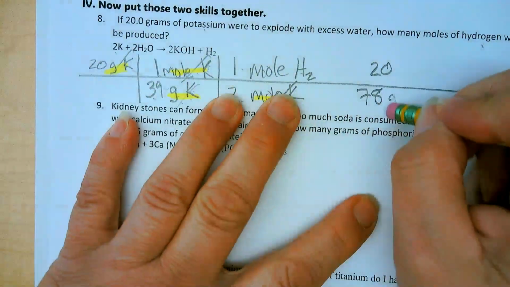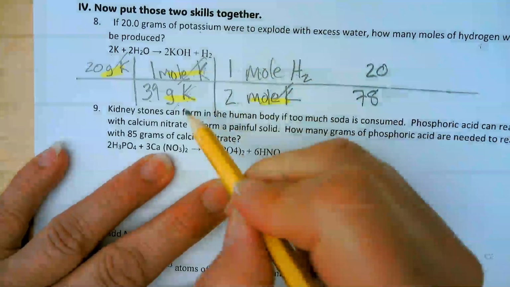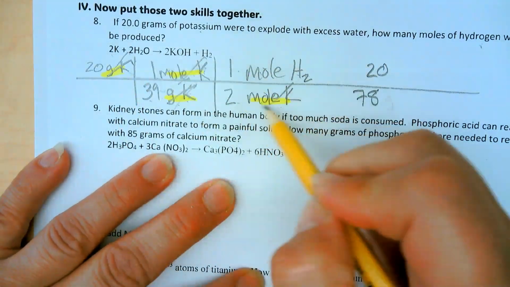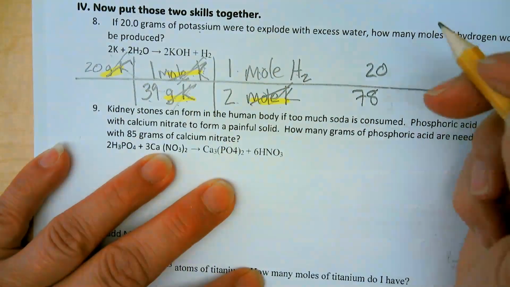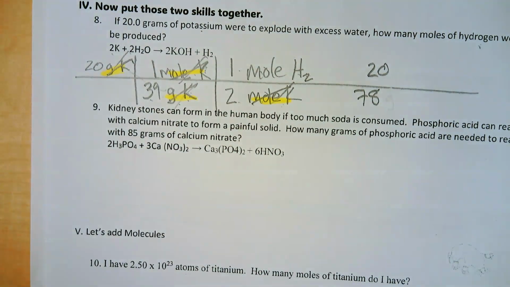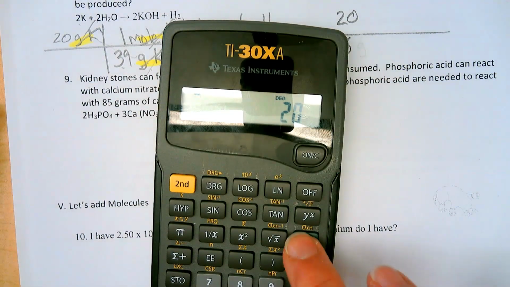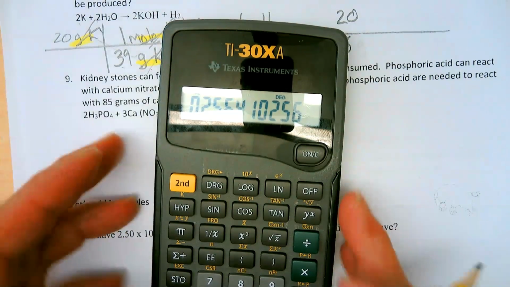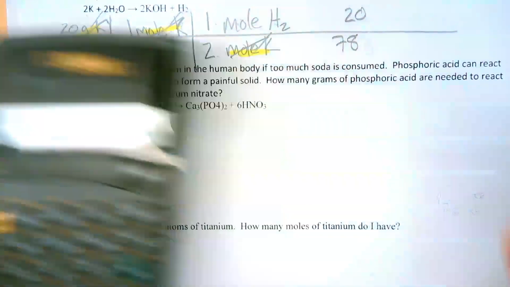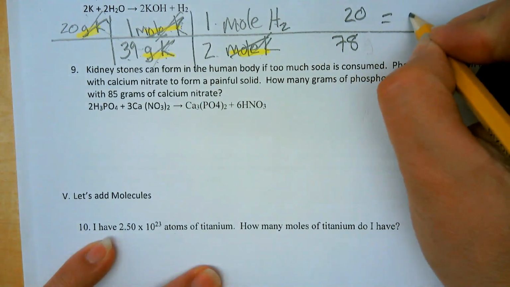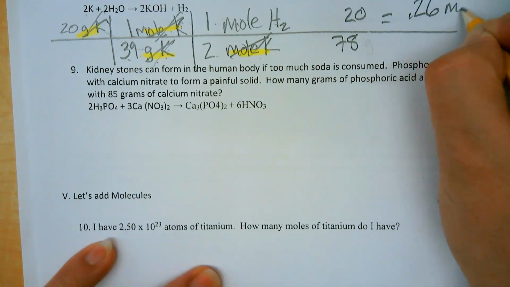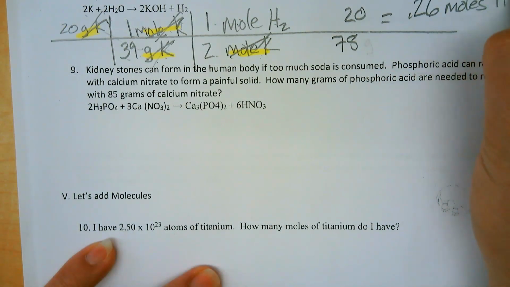Oops, why did I put the grams? We didn't have that. We canceled the grams. Canceled, canceled, canceled, canceled. Okay, so 20 divided by 78 is 0.256, so we'll round it to 0.26 moles of H2.